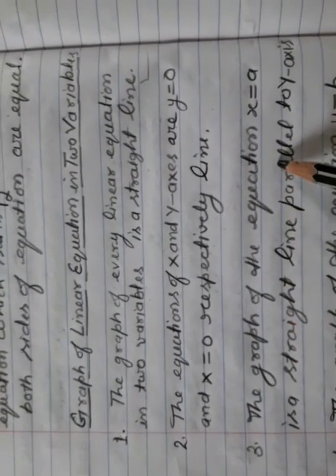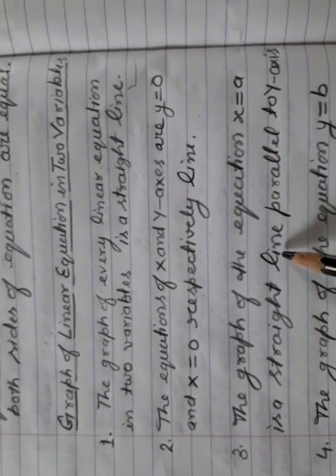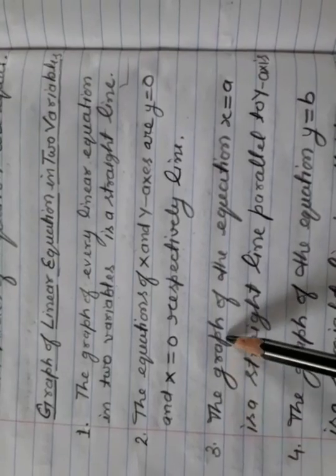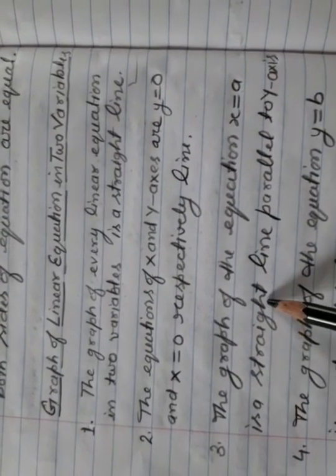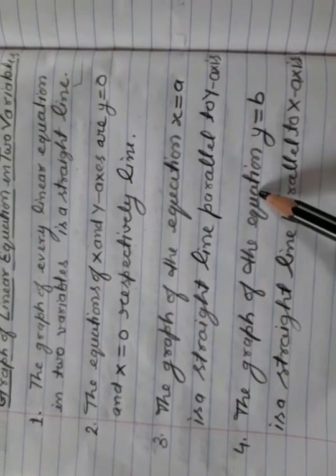Clear? Third, the graph of the equation x is equal to a is a straight line parallel to y axis. Clear? Fourth, the graph of the equation y is equal to b is a straight line parallel to x axis.